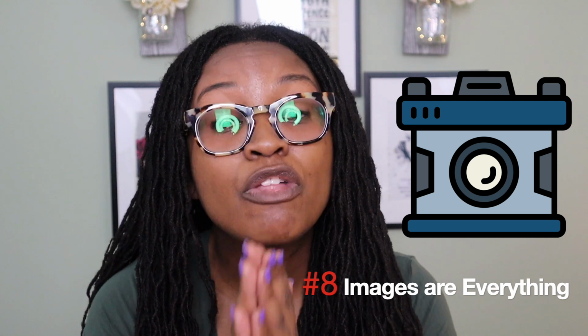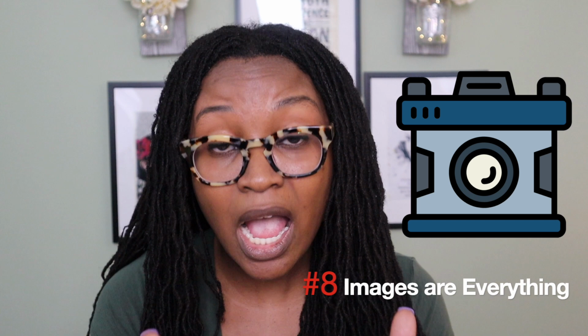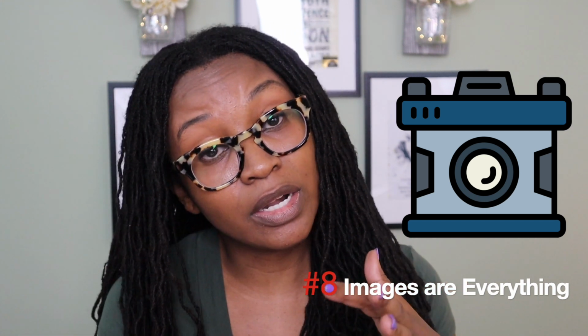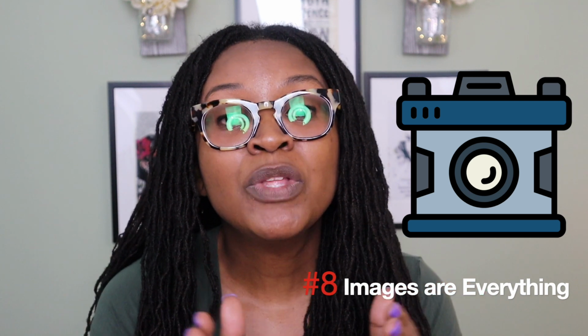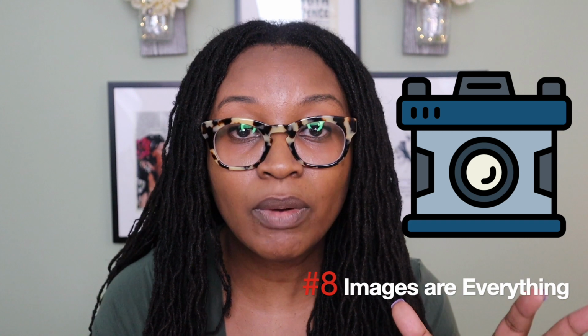Number 8, your images must complement your copy, and your copy must complement your images. There is no getting around that. You don't have to be a professional photographer to take really nice photos. It wouldn't hurt if it's in your budget, but if not, just make sure that the images are clear, not blurry, and there's nothing in the background.